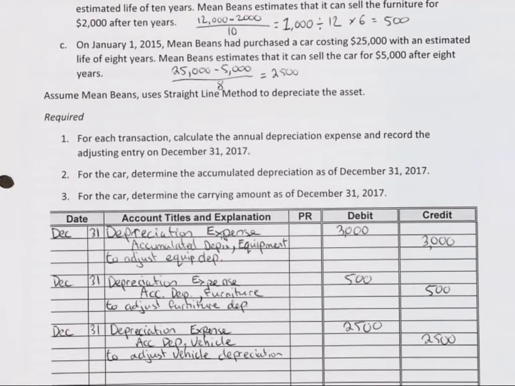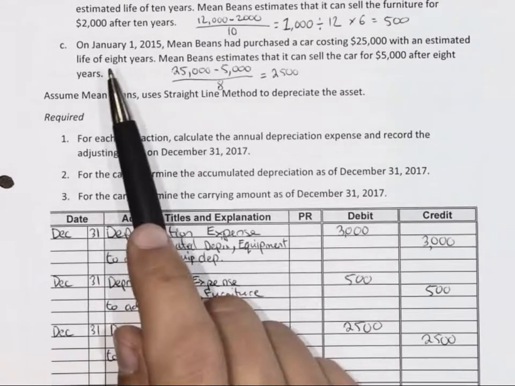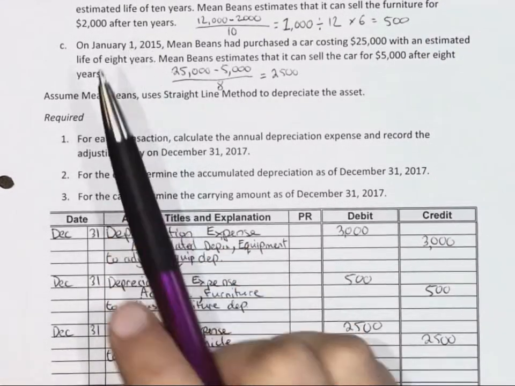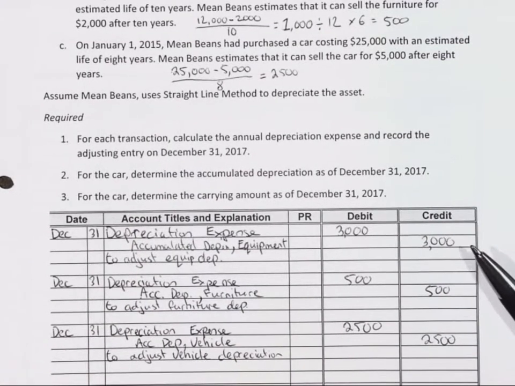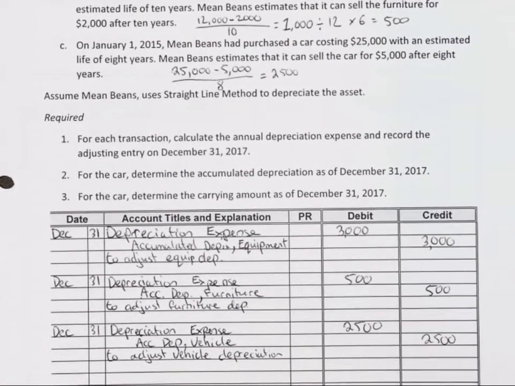So for the car, determine the accumulated depreciation as of December 31st, 2017. So what would the accumulated depreciation be on December 31st, 2017? The total. So we bought it on January 1st, 2015. And at the end of 2017, what would our total accumulated depreciation be?